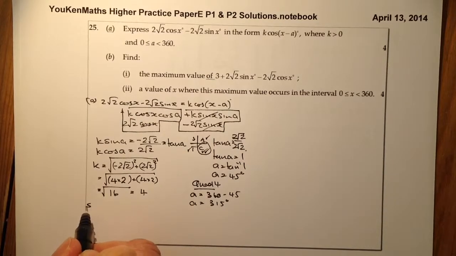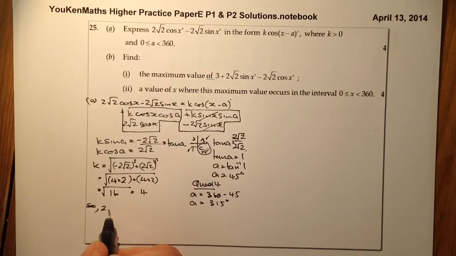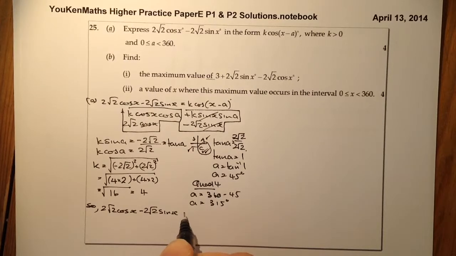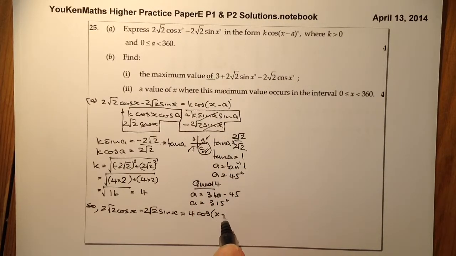So from there, what I can say is, up at the top, what I was asked to do: 2 root 2 cosine x minus 2 root 2 sin x is going to be equal to 4 cosine, and it's x minus 315 degrees. So that looks like part A complete.